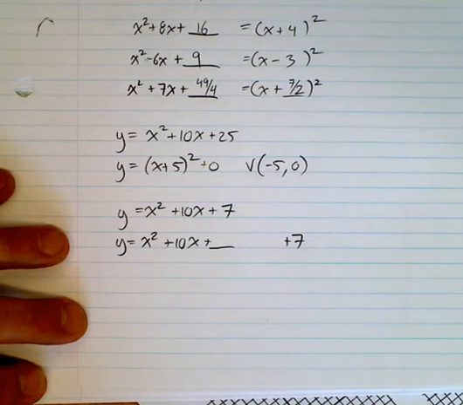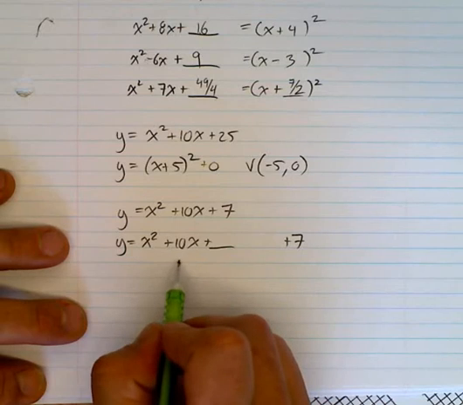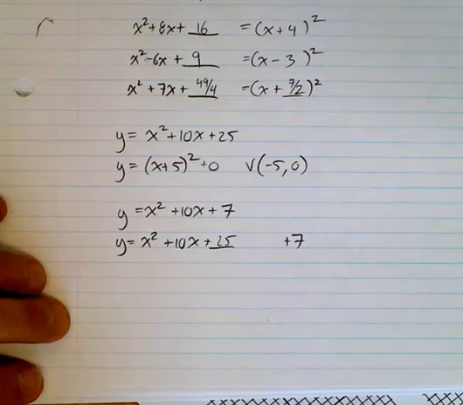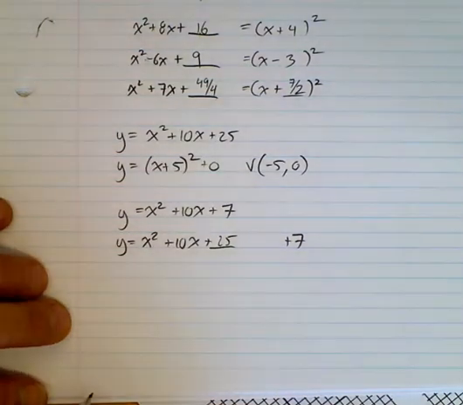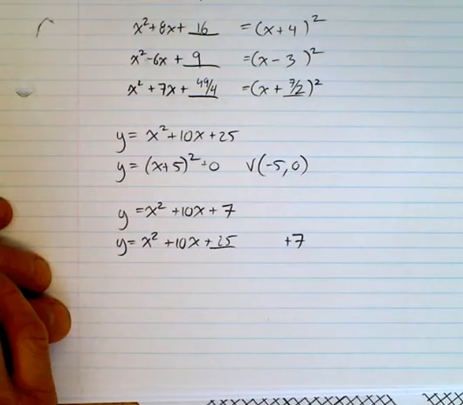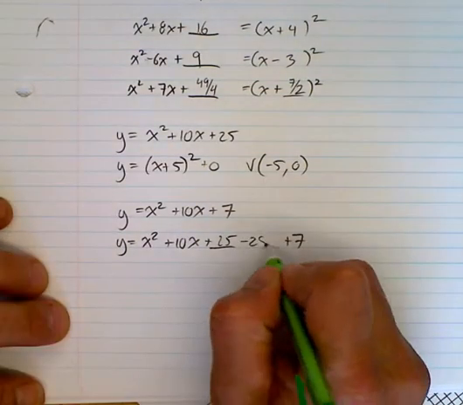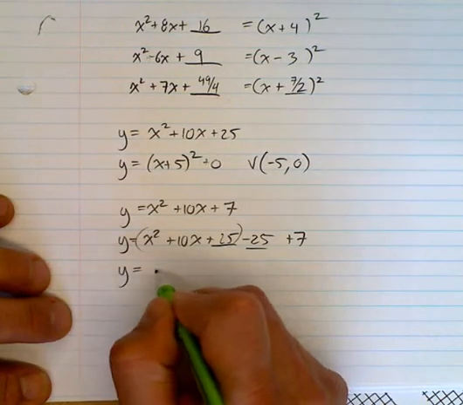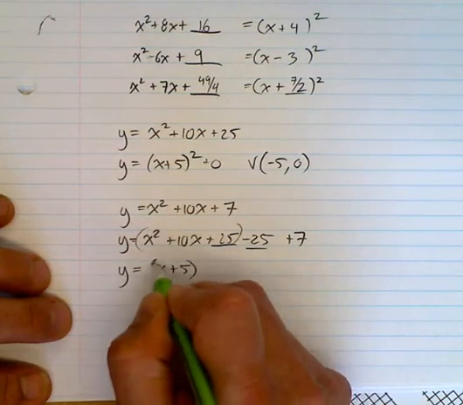Well, half of 10 is 5. 5 squared is 25. The problem is we've just added 25 to this function. It's no longer the same. It's 25 bigger. So if we want to bring it back down to where it was, we have to subtract 25. I know that seems kind of redundant, but the whole idea is that we made a perfect square trinomial here. And so now we have x plus 5 all squared.